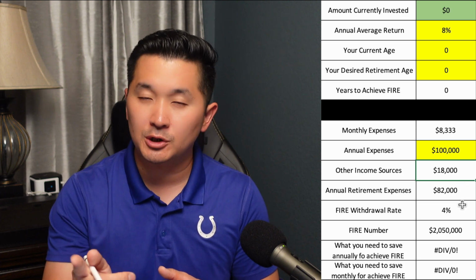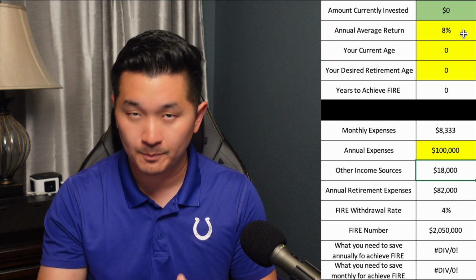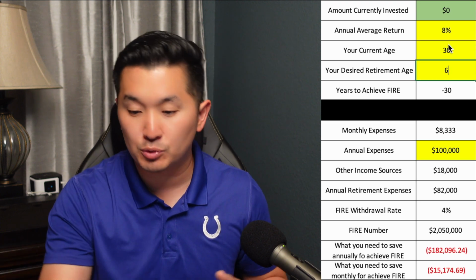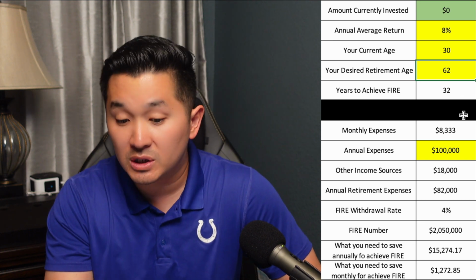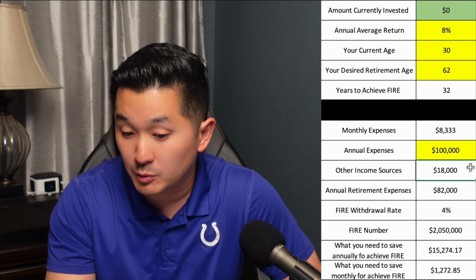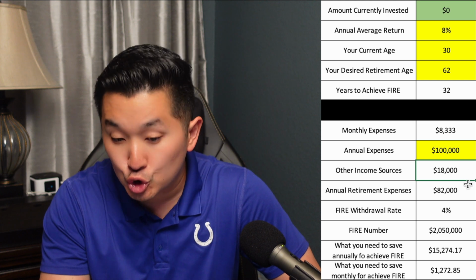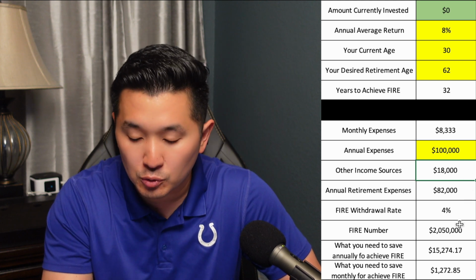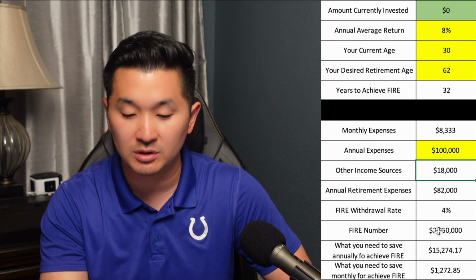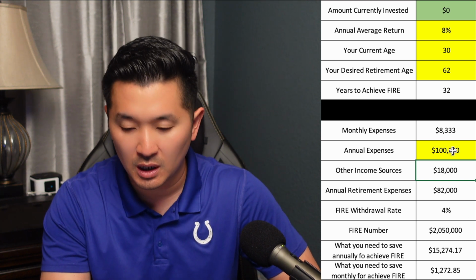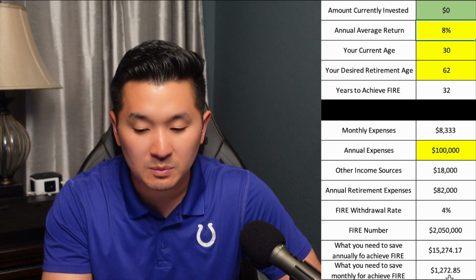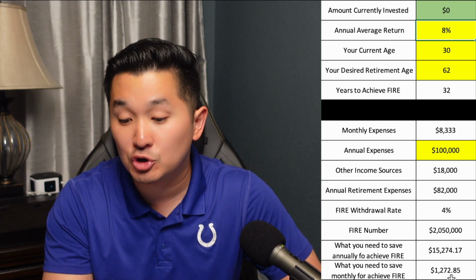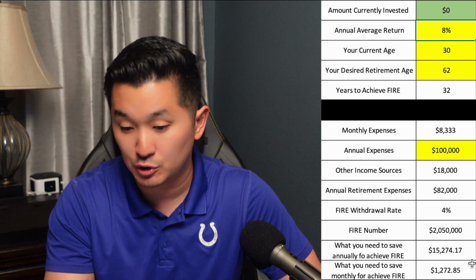I would recommend calculating your FIRE number at least once a year to adjust for the cost of living, or COLA. Let's say you're 30 years old and you don't want to retire until you're 62 and you have nothing invested so far. If you're looking to spend $100,000 a year in retirement and you have an $18,000 Social Security income, your FIRE number will be reduced from $2.5 million to $2.05 million. With an 8% average annual return, you'll need to invest almost $1,300 a month to achieve that FIRE number, at $2.05 million by the time you turn 62.